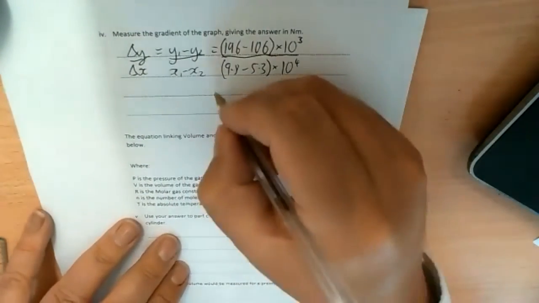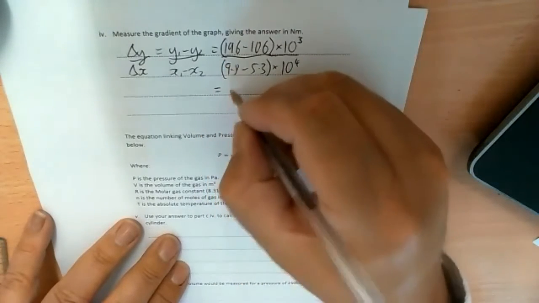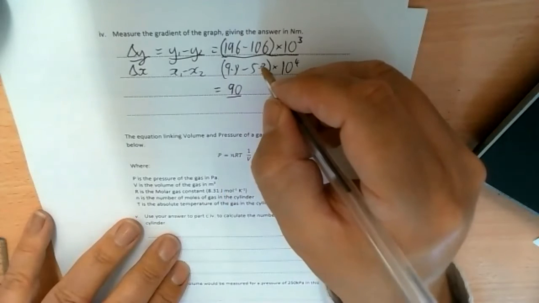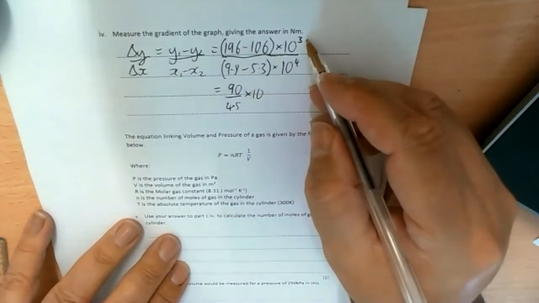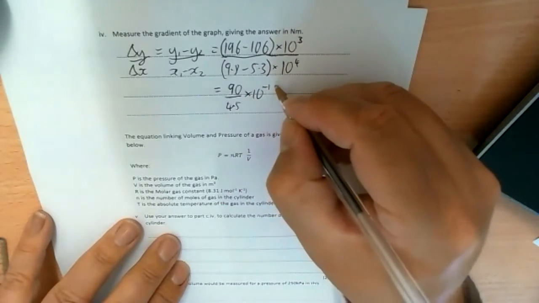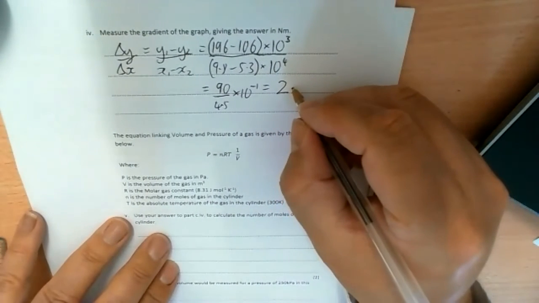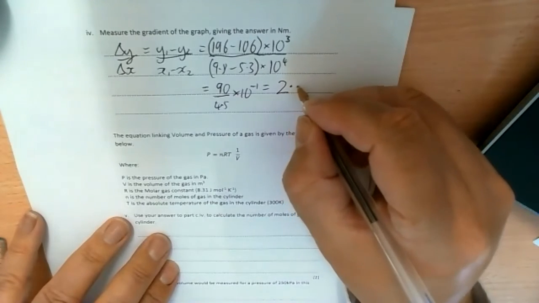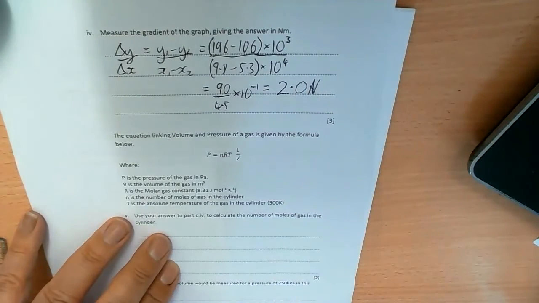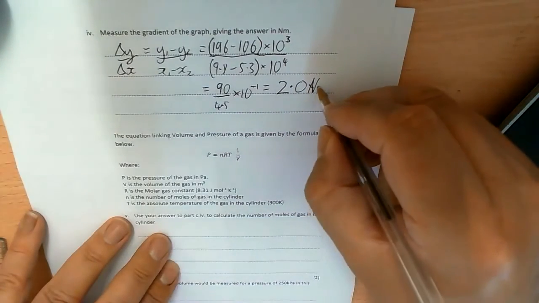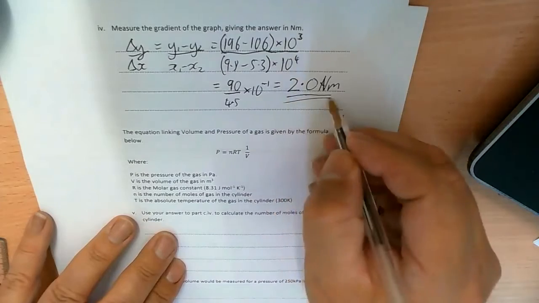Okay. So when I'm actually doing the calculation, first of all, spot the difference between these two. Well, that's 90 divided by 4.5 times 10 to the power of 3 divided by 10 to the power of 4, which is 10 to the power of minus 1. So that gives you 2.0 Newton meters. Oops, what's happened here? It's done something weird. It's all right, it's clear. Okay, so that then takes you through to calculate your gradient.